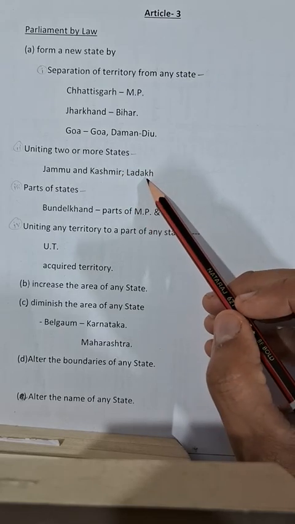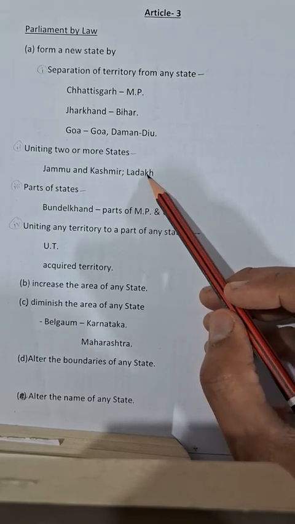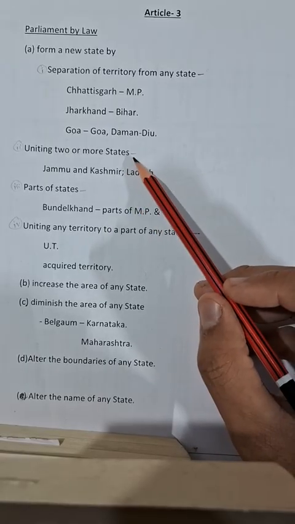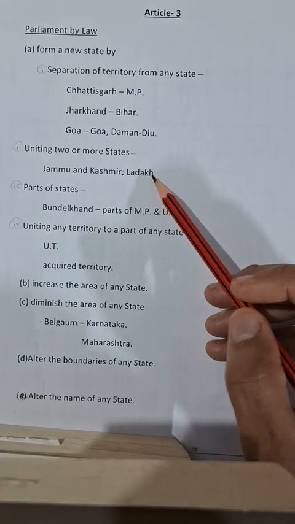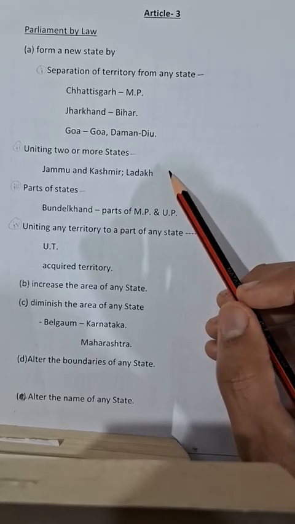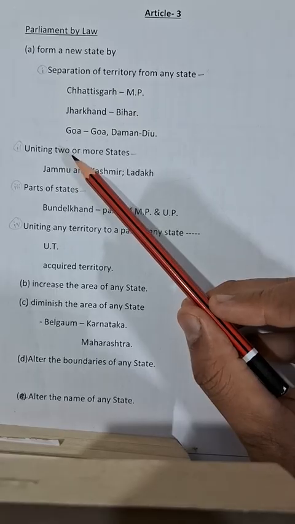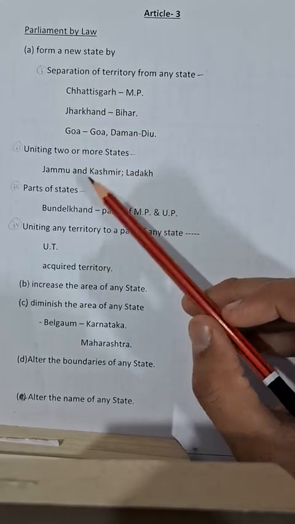Now, I have given an example of two union territories, Jammu and Kashmir and Ladakh. They are two separate union territories. Now, government may decide that Jammu and Kashmir and Ladakh should combine together and form a single union territory. So that is also possible. Right. So this is the second method. That was the division method, and this is the addition method.